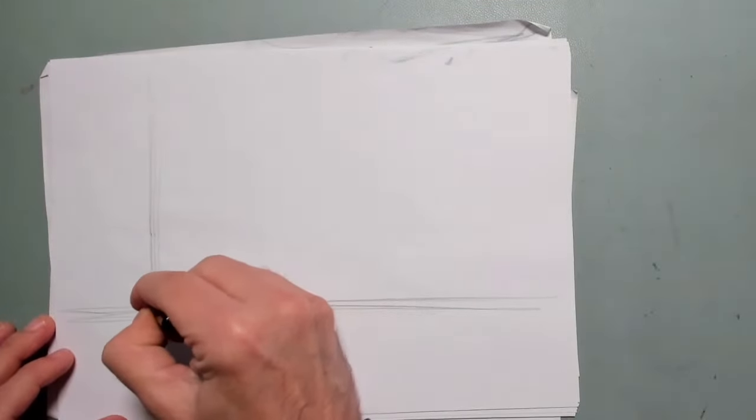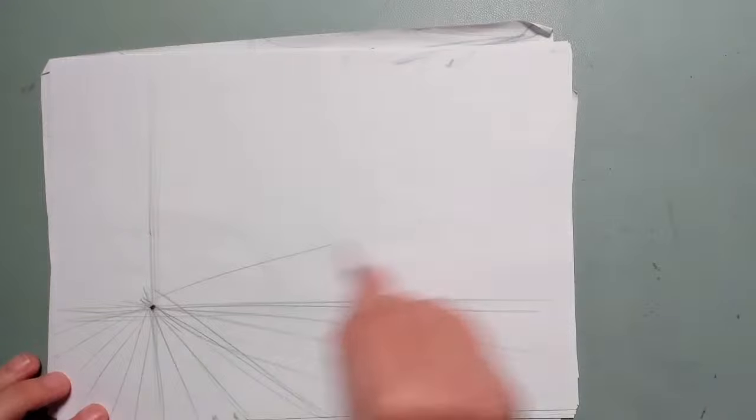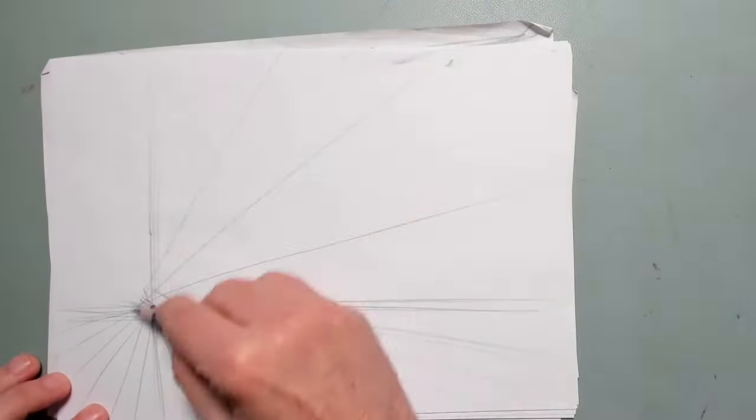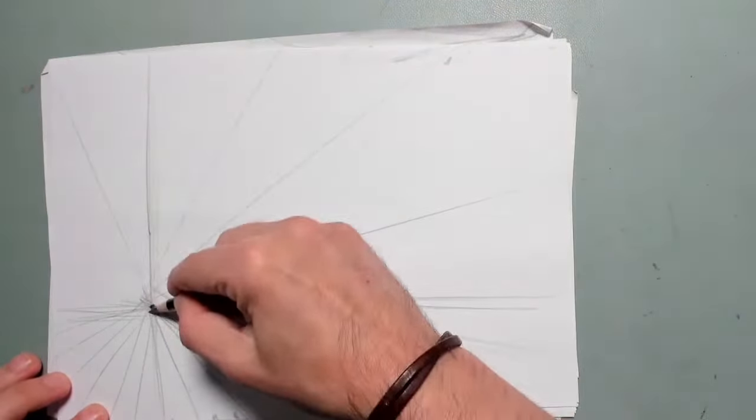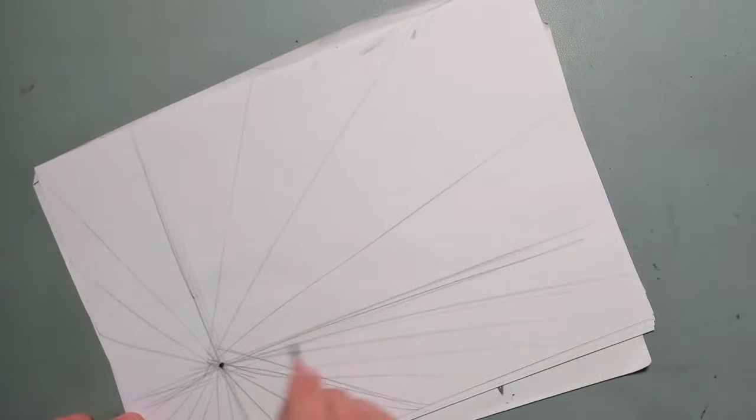And I always put here my one point perspective. So let's take this line here, this one.